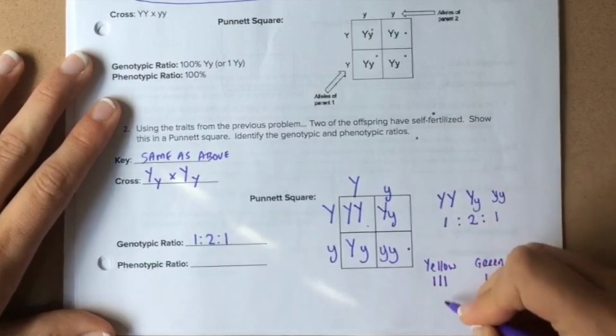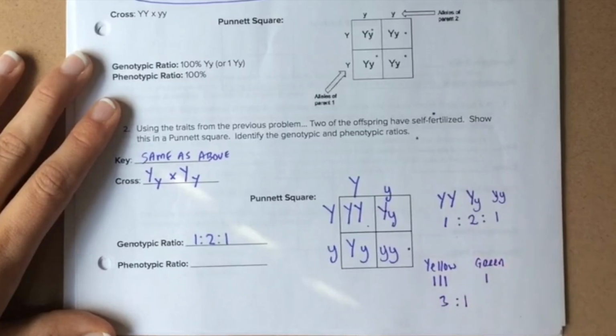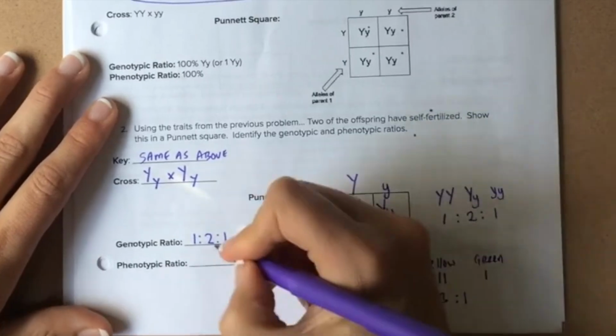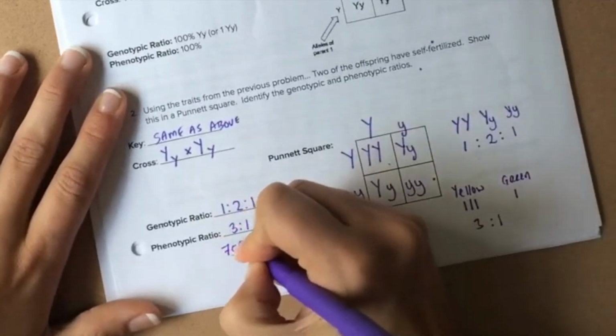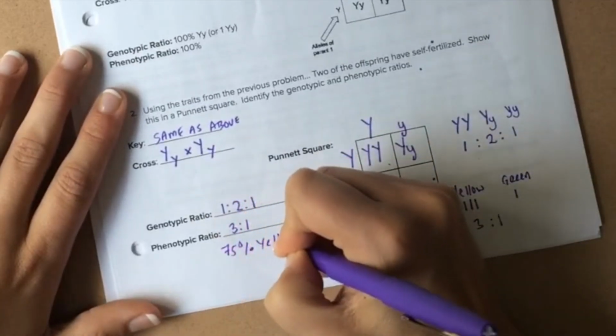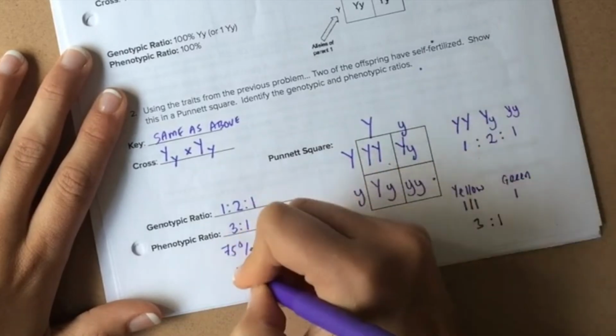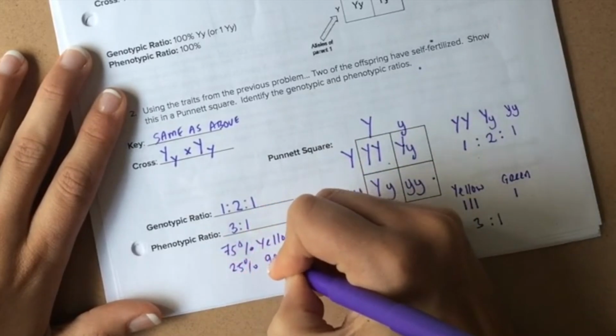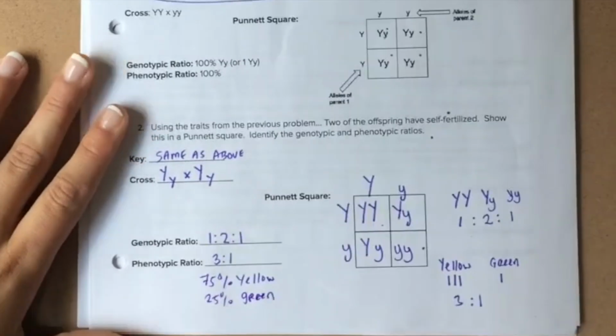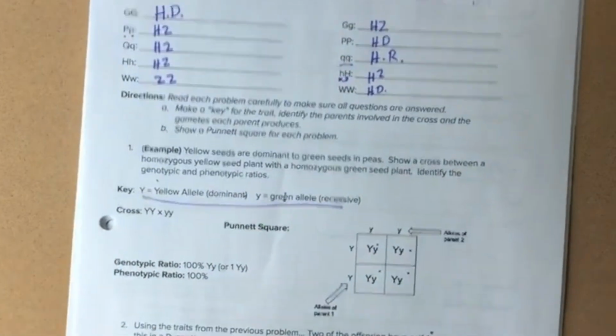So we tally this up. This is actually a 3 to 1 phenotypic ratio. So we will write 3 to 1 here, or we could say 75% chance of getting yellow offspring and 25% chance of getting green offspring. Can't write. Okay, moving on.